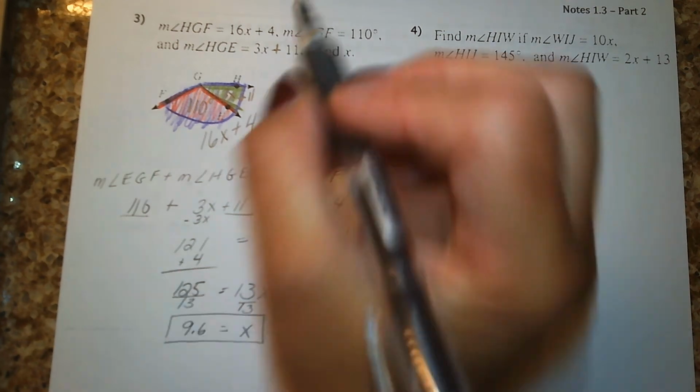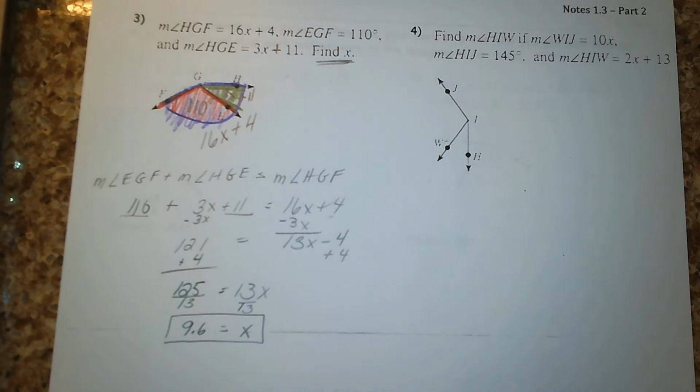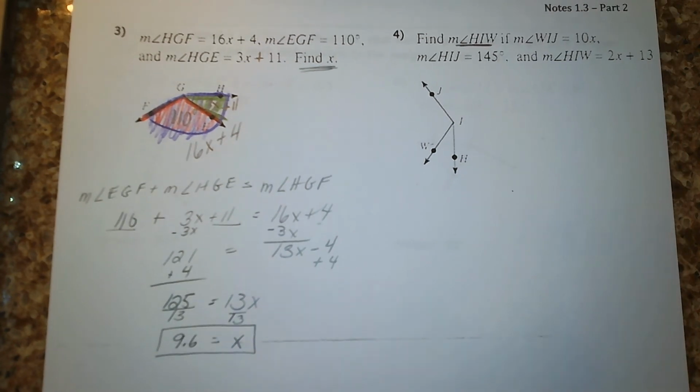And the directions said find x. Always go back and look to see what it asked you to find. Sometimes it asks you to find an angle, like in number 4 here. And sometimes it asks you just to find x. All right, in the next problem, let's take a look. Let's label what we have.